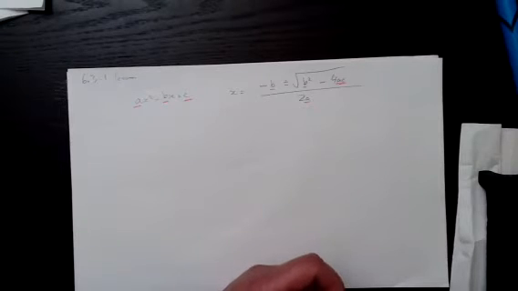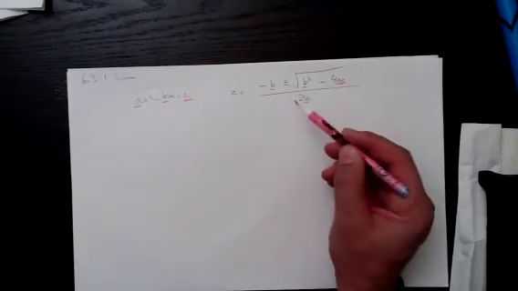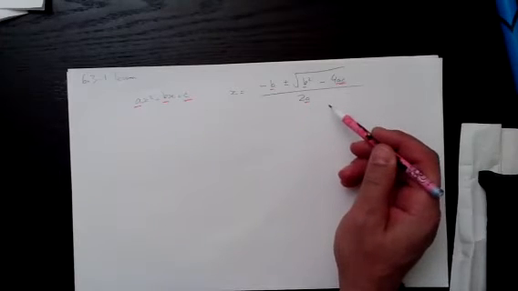Even if you can complete the square, even if you can use a square root formula, even if you can factor it, you can still use the quadratic formula as well. The downside, of course, is that it takes longer and it's more prone to error because it's got more terms in it. So if you can factor, you might as well factor.